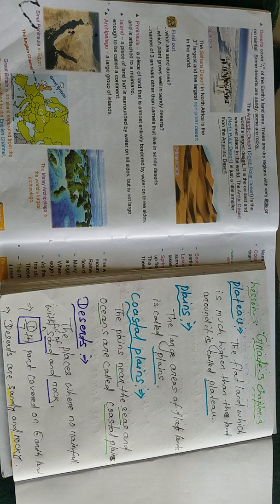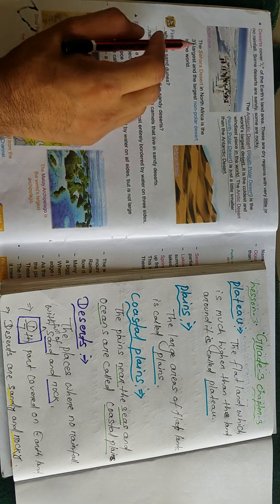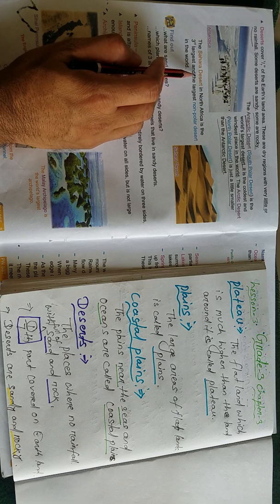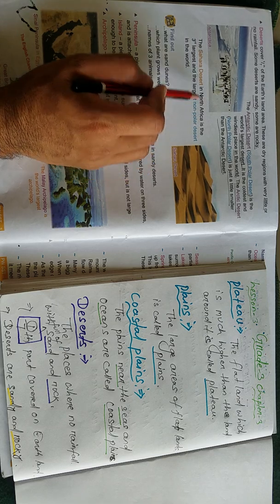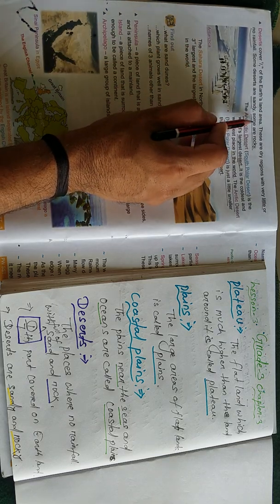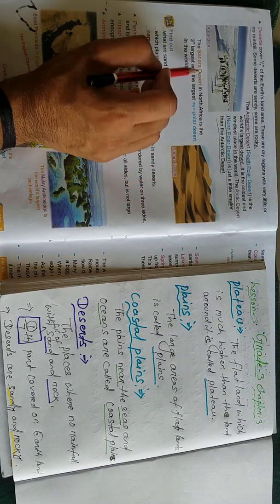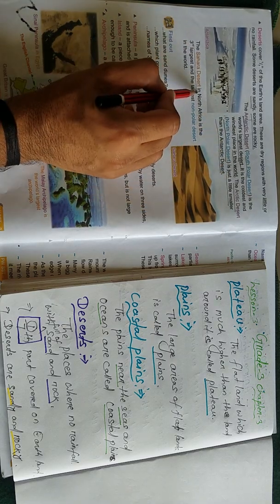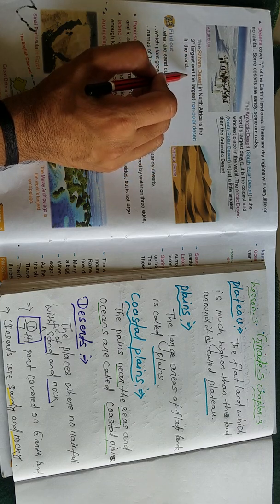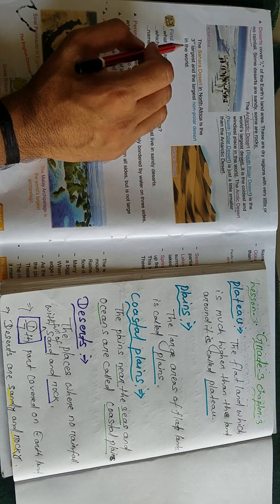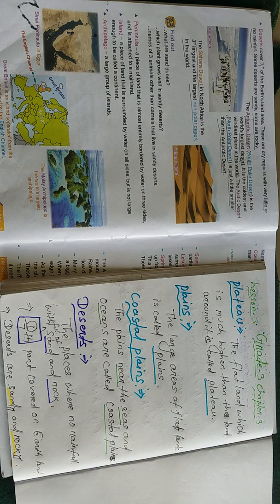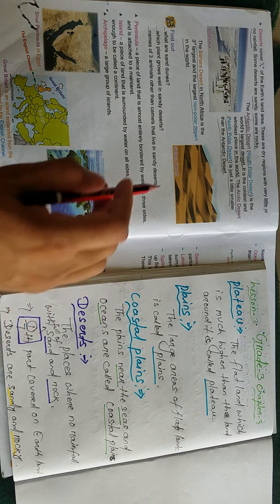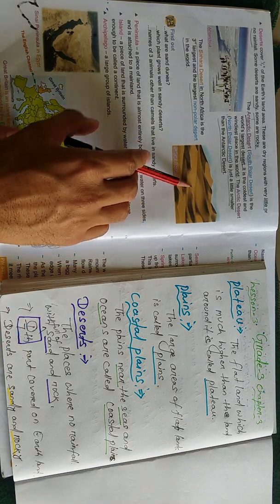Okay, understood students. Next we will come to the Sahara desert. The Sahara desert in North Africa is the third largest. The Antarctic is the first, the Arctic is the second, and the Sahara is the third largest desert, and the largest non-polar desert in the world. Non-polar means it does not belong to any polar region, neither the north pole nor the south pole. So it is a non-polar desert, full of sand.